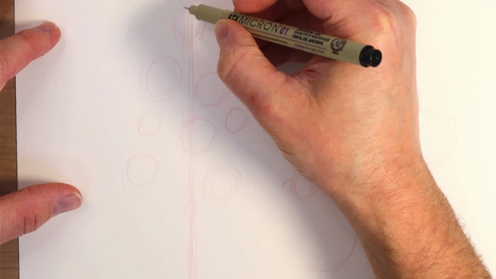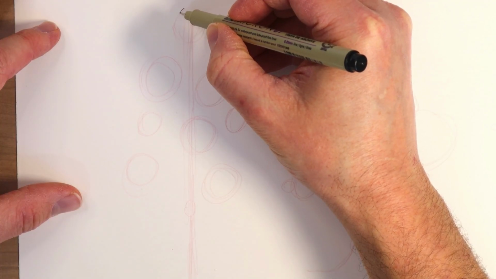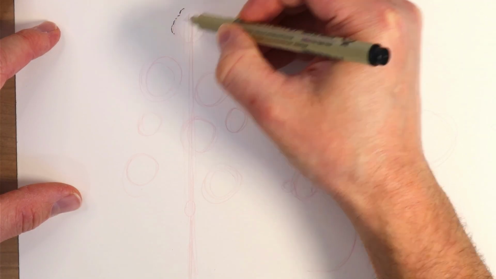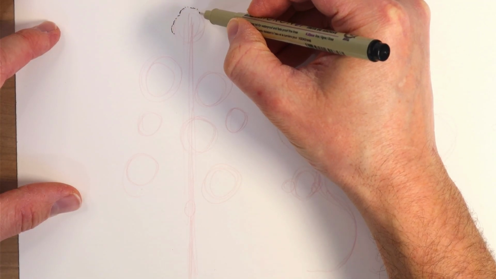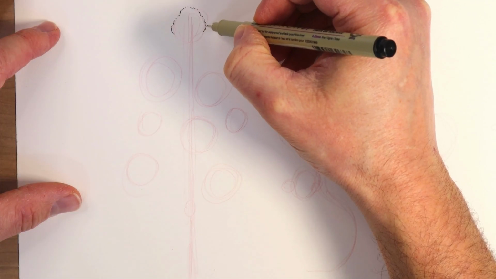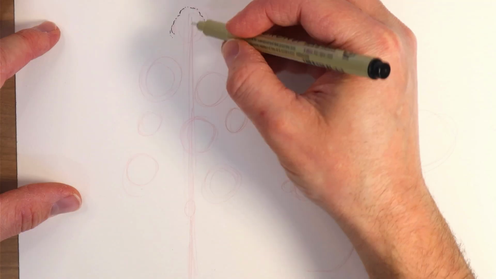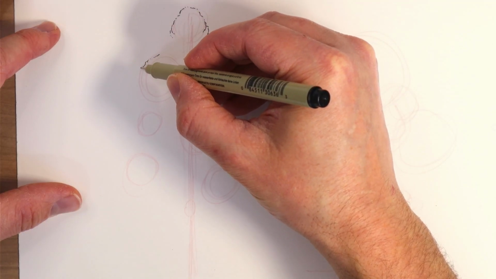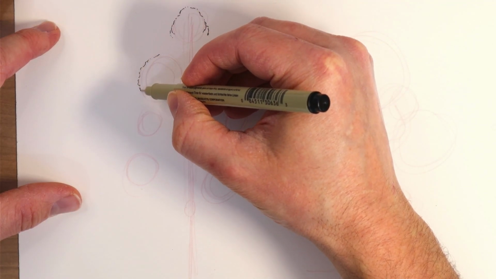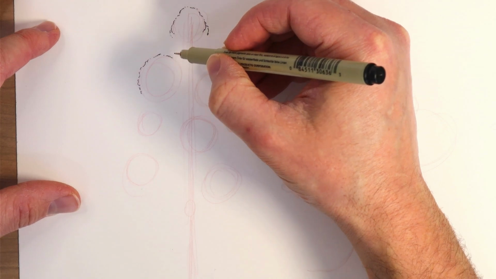So let's start at the top here. We're going to begin very much like we have with the other trees. We're going to start with these shapes and just molding them out. Again, I am not making my lines perfect because trees aren't perfect. The leaf structures are kind of different, so I'm using wobbly lines as I go here.